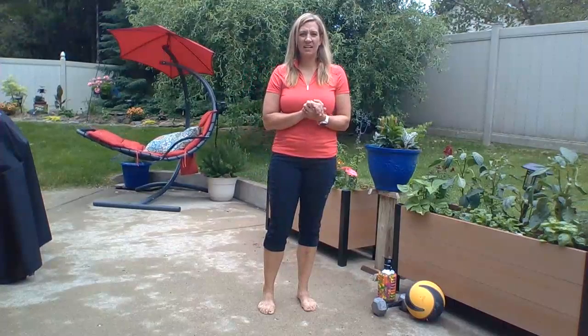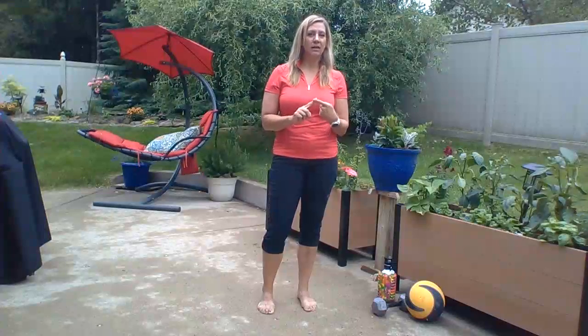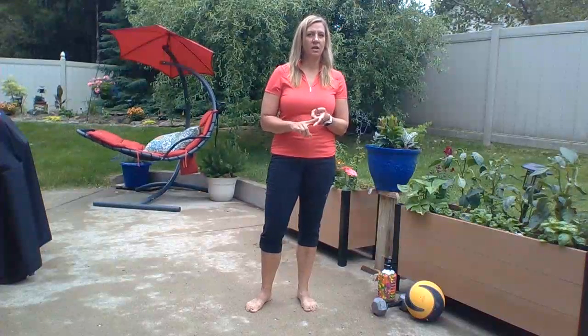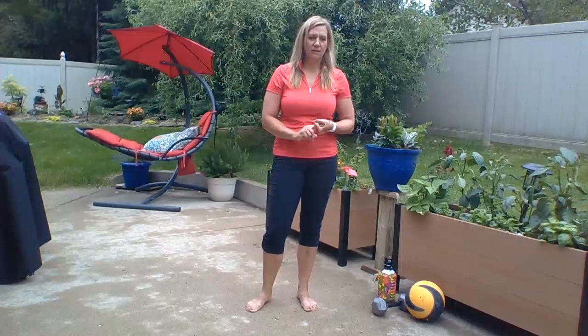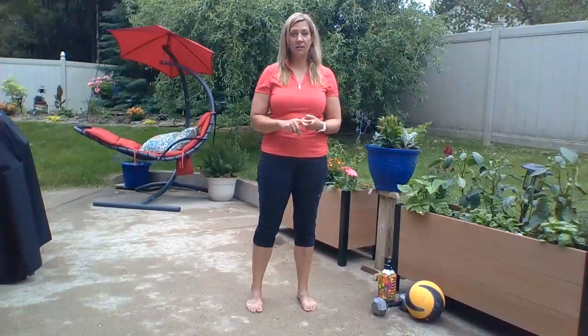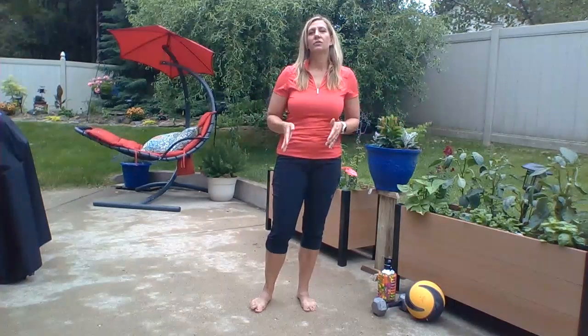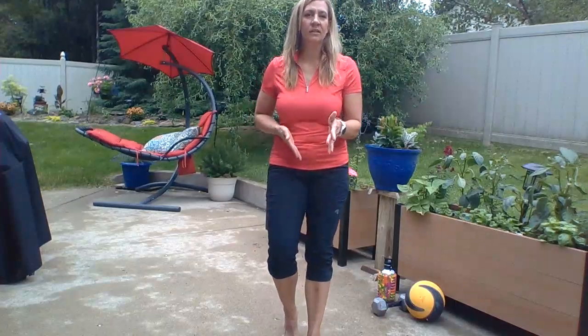Hey guys, welcome back. Today we are going to progress our balance and our body weight exercises, all with a concept called three-dimensional functional movements. So the biggest thing I want to introduce to you today is what are three dimensions. Our body can move in three dimensions in general, and any combination of all of those. For example, forward, backward, side to side, and rotation.